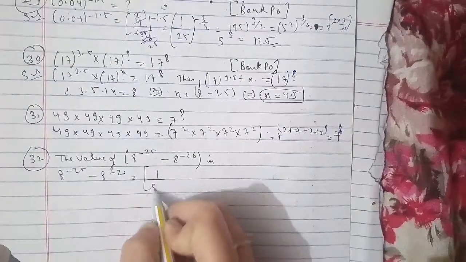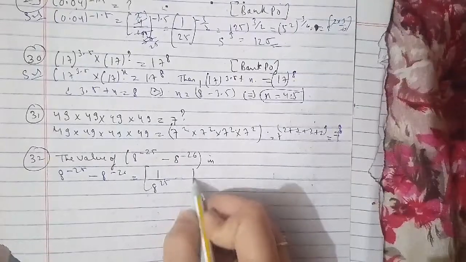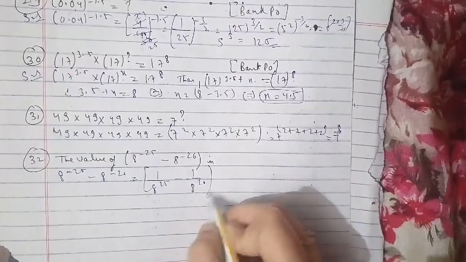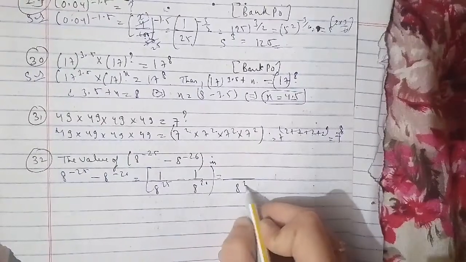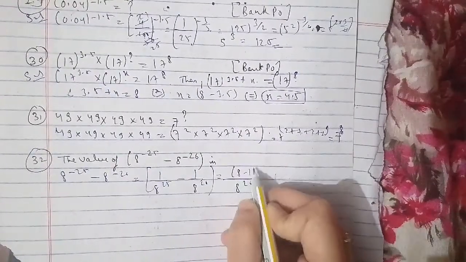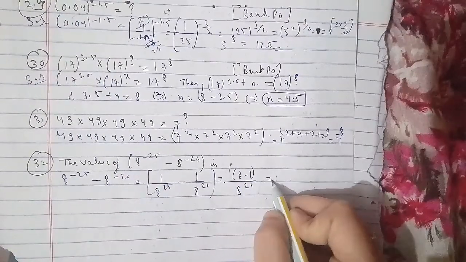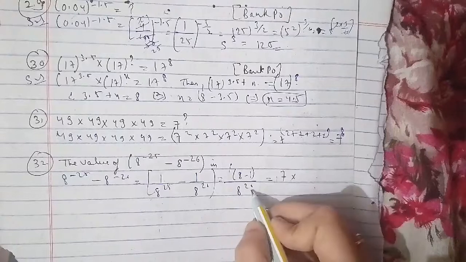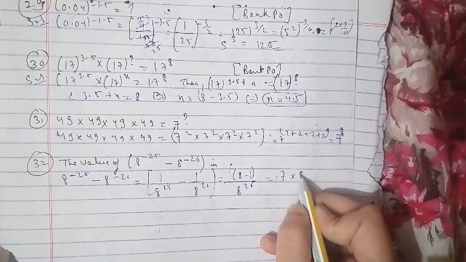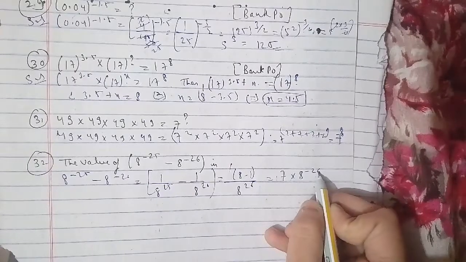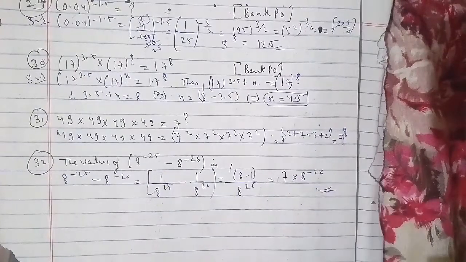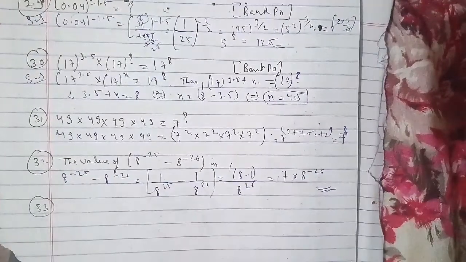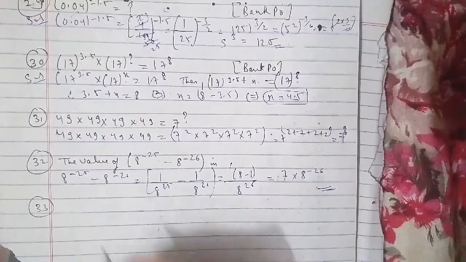Now we'll go ahead with another one, the 33rd question of the session, and that is important too. The question is: 64 power minus 1 by 2 minus 32 power minus 4 by 5 is equal to question mark. This question was asked in your bank PO question paper. The options are 1 by 8, 3 by 8, 1 by 16, 3 by 16, and none of these. So we'll go ahead with the solution.